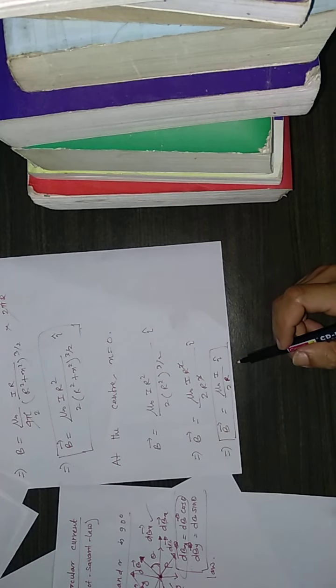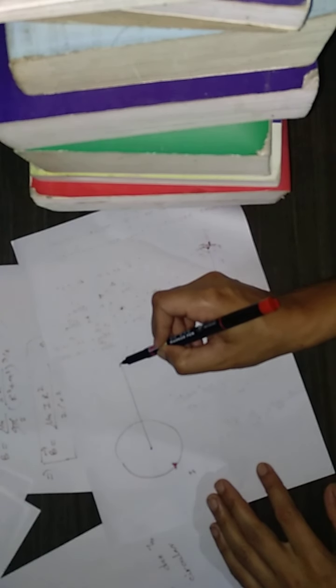If you draw the magnetic field lines of a circular loop, what you will see is that at the axis, at the center, the magnetic field will be along the x direction, and as you move away from the axis, the magnetic field will be curling this way, this way, this way.